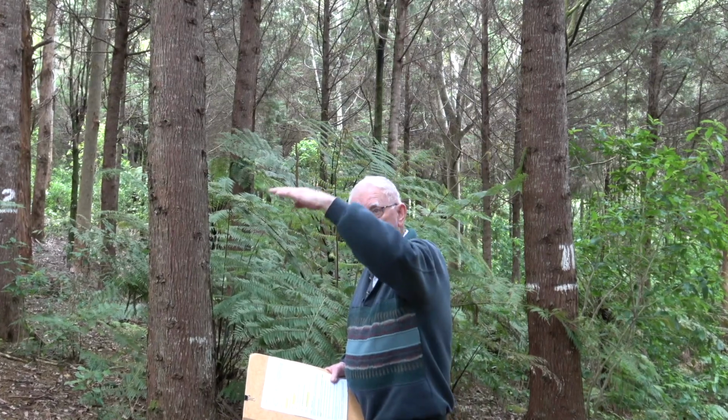And the objective is that through an area like this, we have roughly 100 frame trees per hectare, and when you're felling, you select the ones to go out from your frame trees.